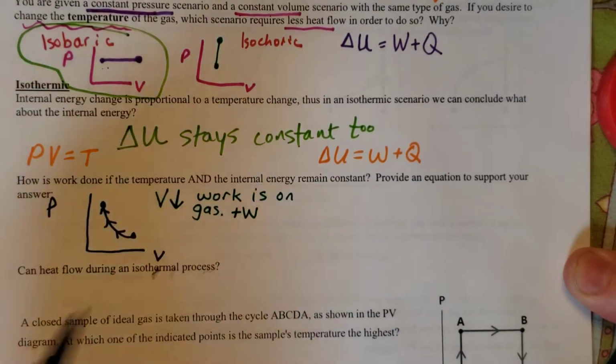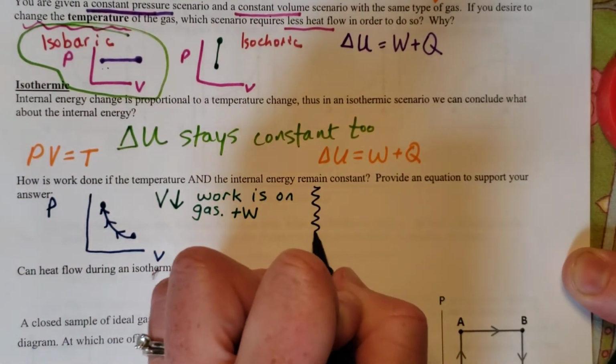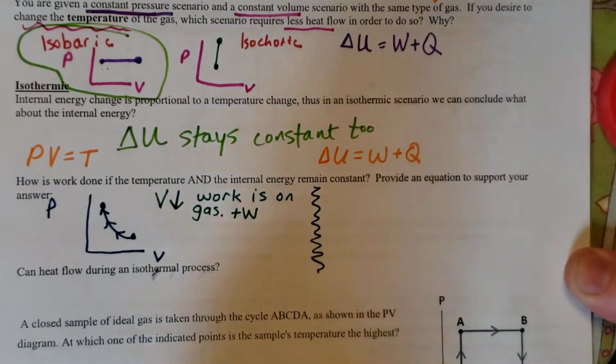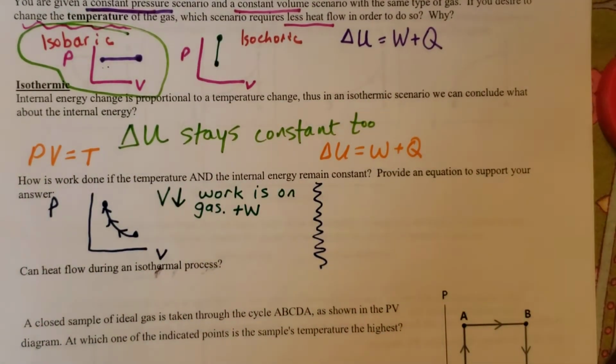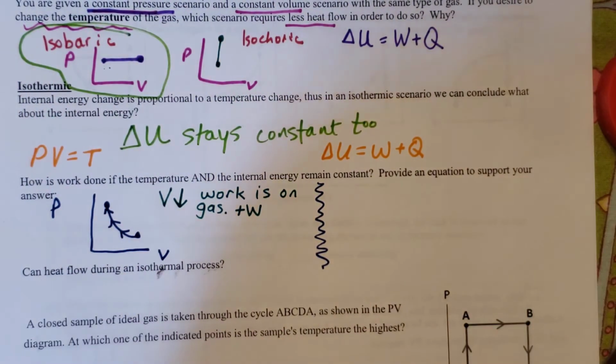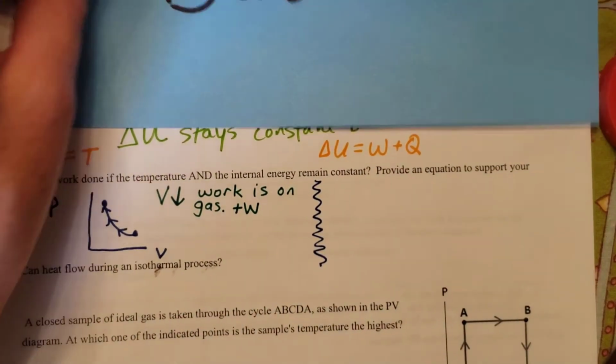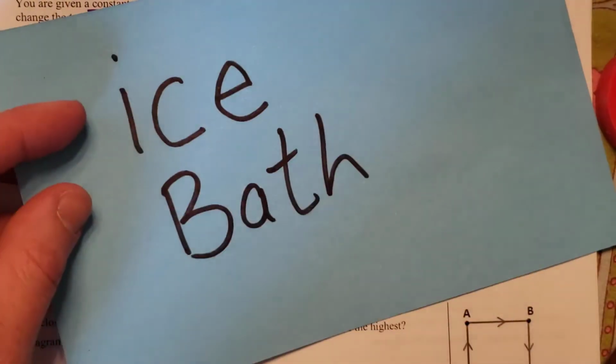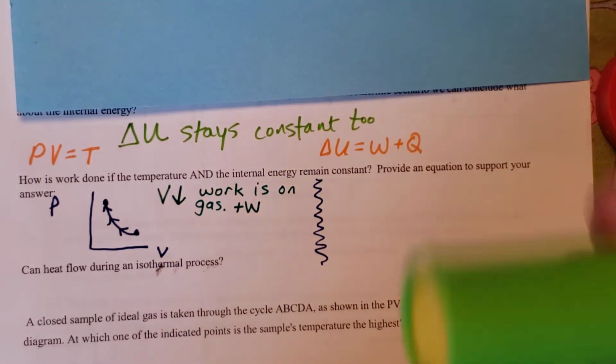Do my distinction just like that. I'm also going to put a little line down the middle because I'm going to have to do my counter example over here. So, work is done on the gas as the volume gets smaller, and it's positive work. But I need my internal energy to stay the same, so that means I got to put it in an ice bath. All right, I've got this gas here.